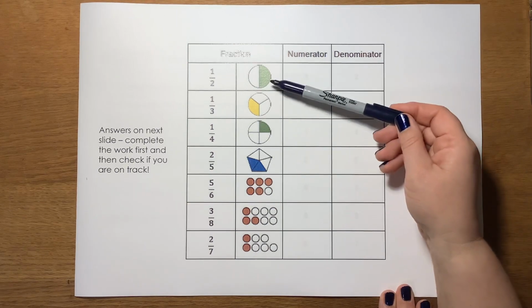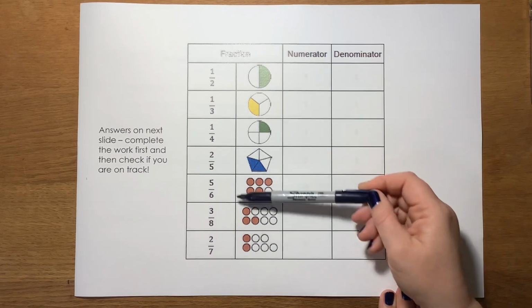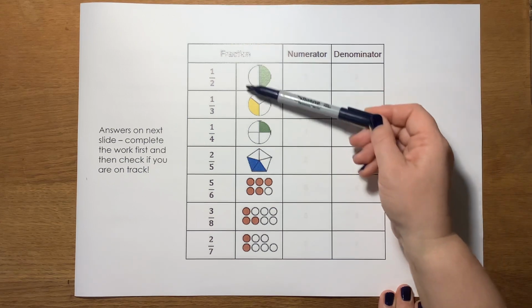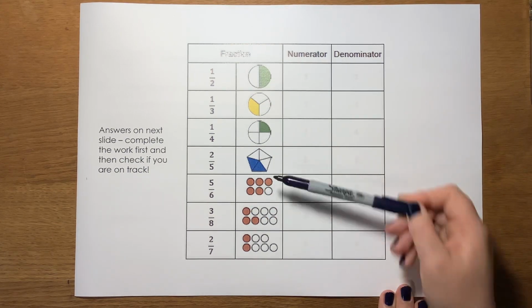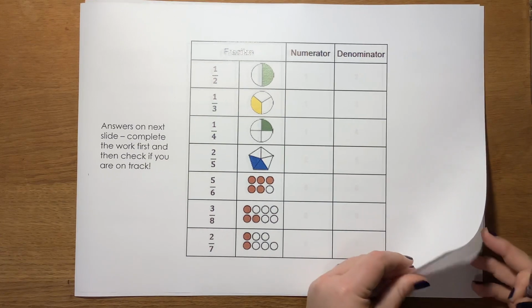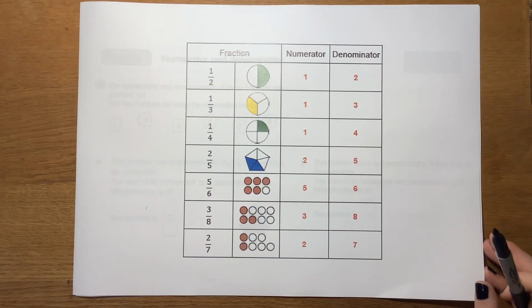You will see that we've got shapes and we also have groups of items. So we're looking at the fraction of the whole shape or the whole group. Pause the video and we will go through that in a second. So here are the answers.